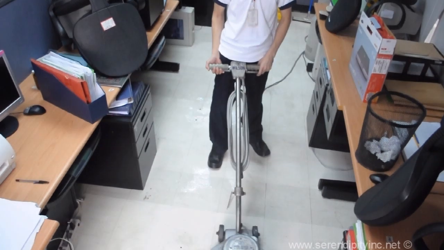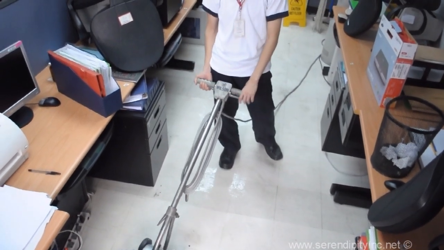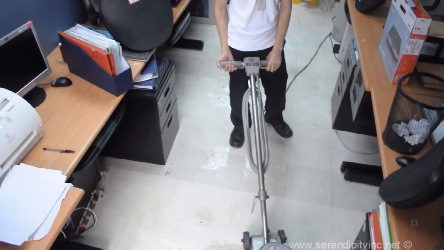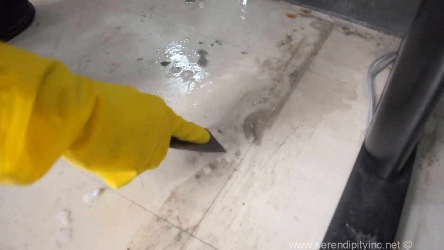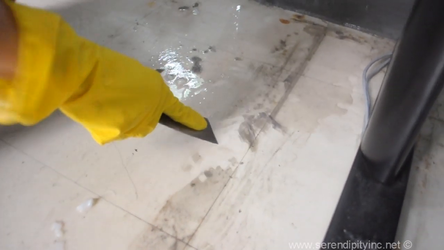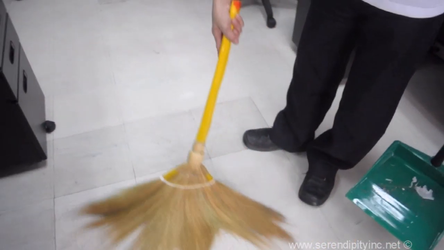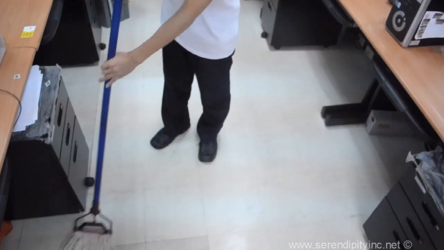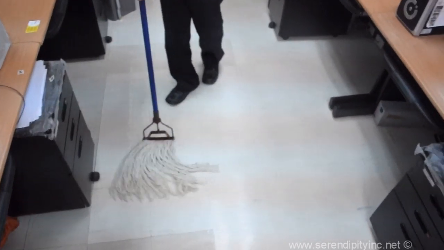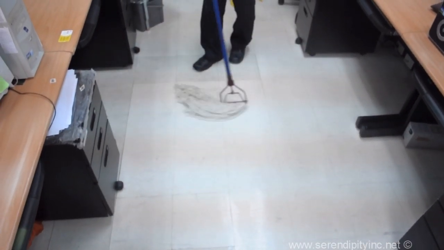Then, scrub the floor using the rotary floor machine using the appropriate stripping pad. Then use the spatula to strip corners and other areas where the machine can't reach. After that, pick up the slurry with broom and dustpan. Then apply a liberal amount of clean rinse water to the floor with a clean wet mop.